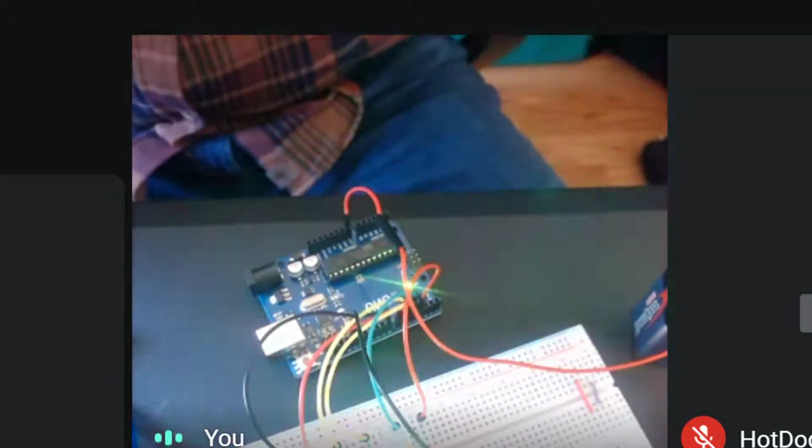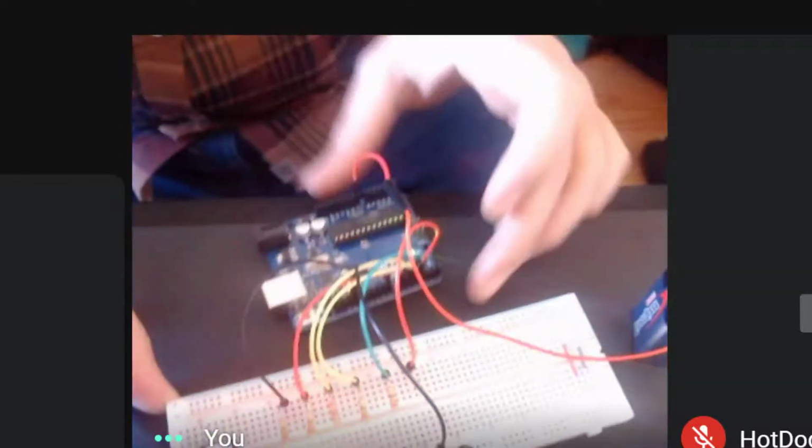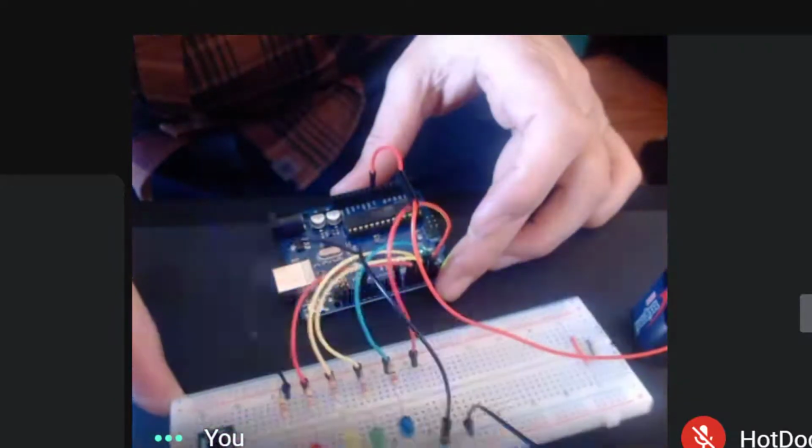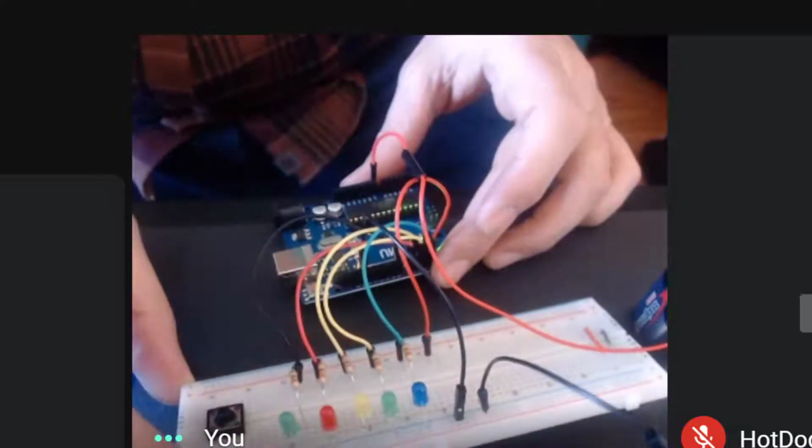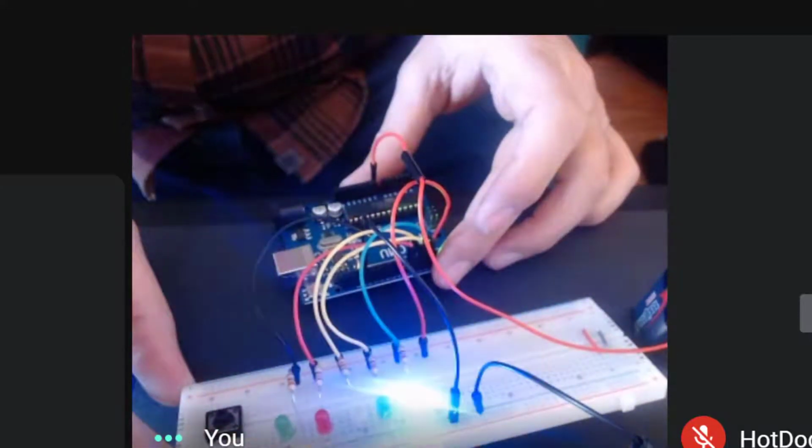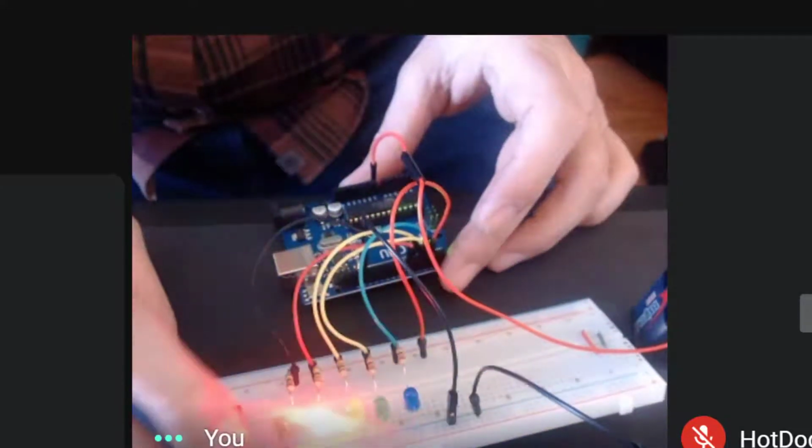I'm not sure if you can see it blinking. So this one is not, because it's not plugged in the right place.